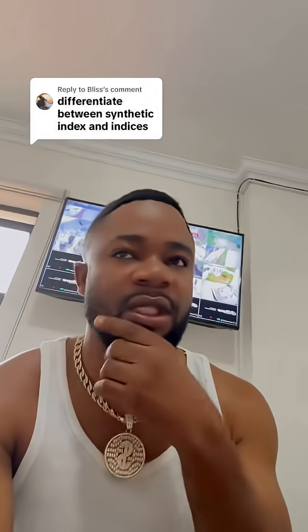So those of you who trade synthetic indices like the boom and crash, the volatility index, the crash 70, all of that, that is just a computer simulated program. And the only broker that offers synthetic indices or most of these indices, like the synthetic ones, is called Deriv. All right, so that's the first one.